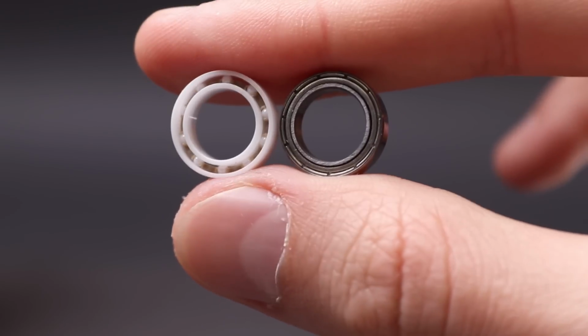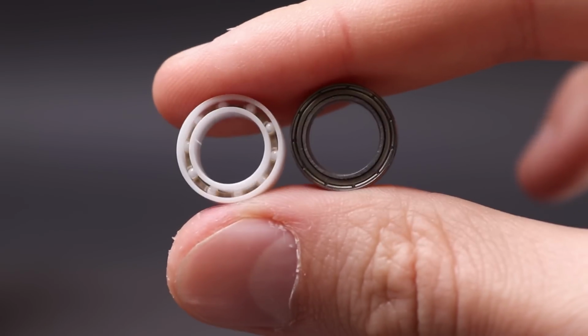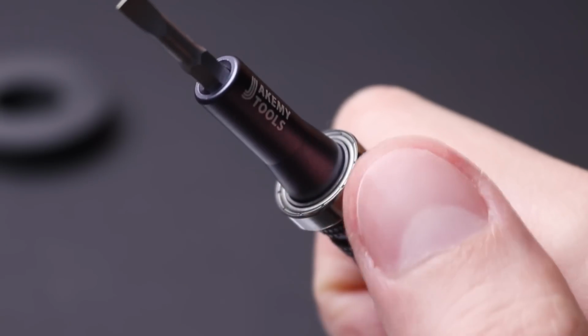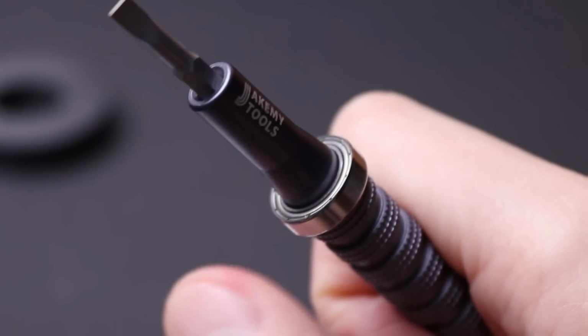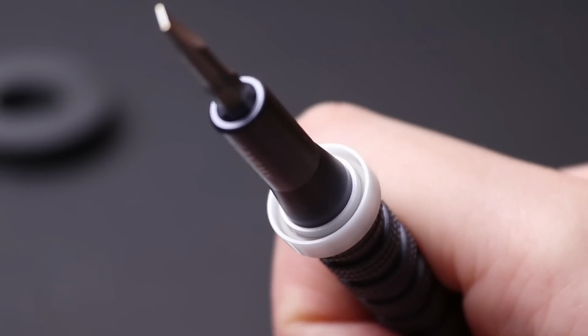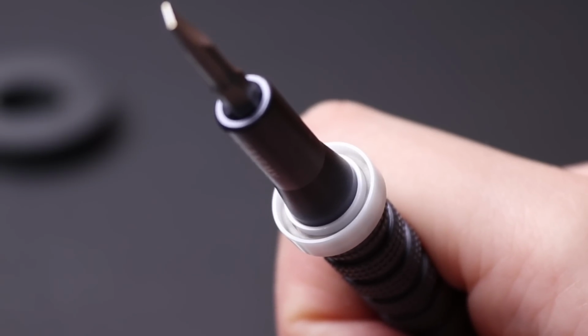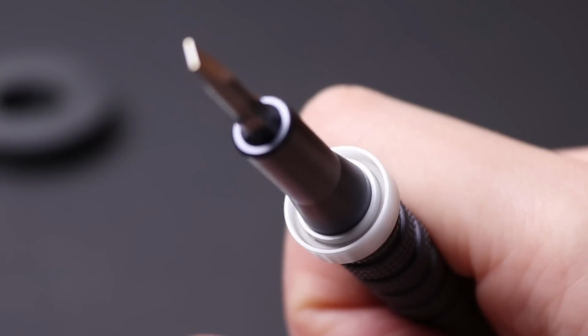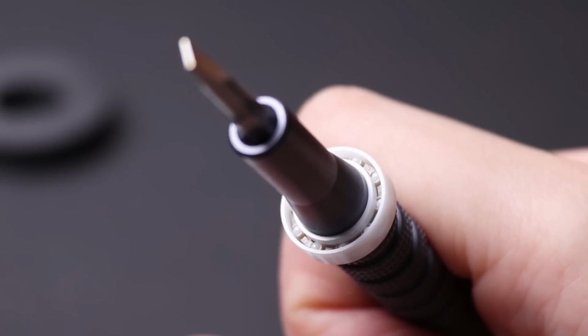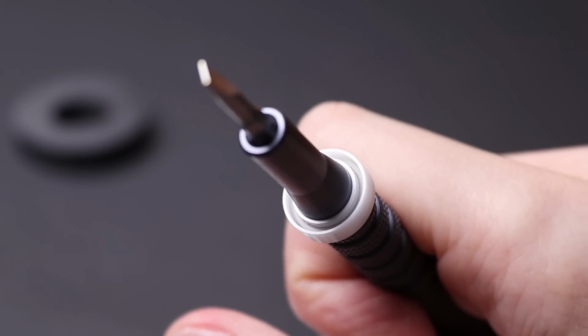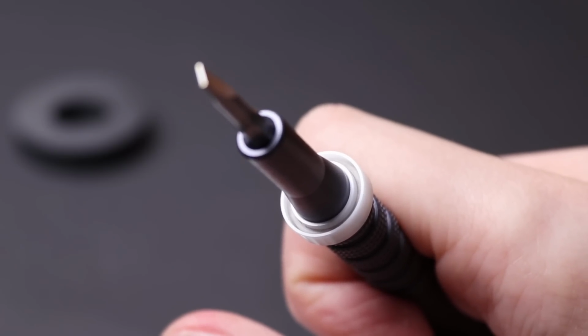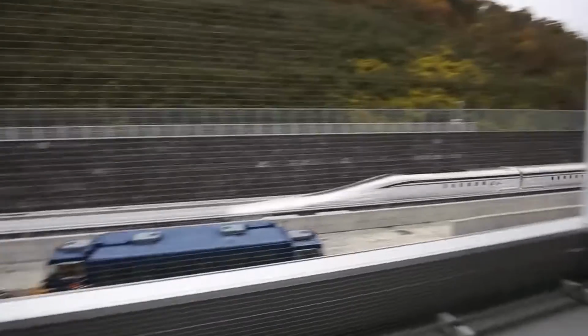For a comparison, here I have a regular steel bearing and a ceramic one. When I spin them with exactly the same force using my highly calibrated right-hand thumb, you can see that the ceramic one at least keeps spinning. In general, the friction coefficient of ceramic bearings is 2 to 10 times lower. But even ceramic bearings suck compared to magnetic bearings. You know those Japanese high-speed trains that can reach insane speeds?